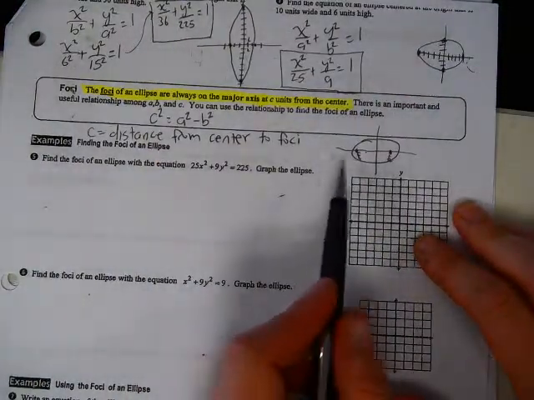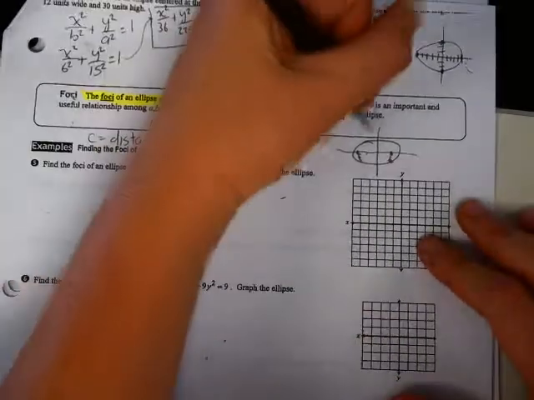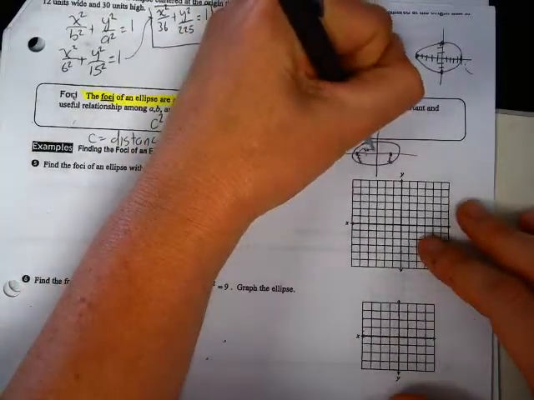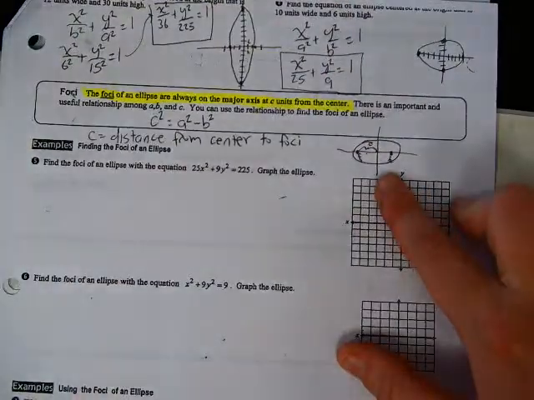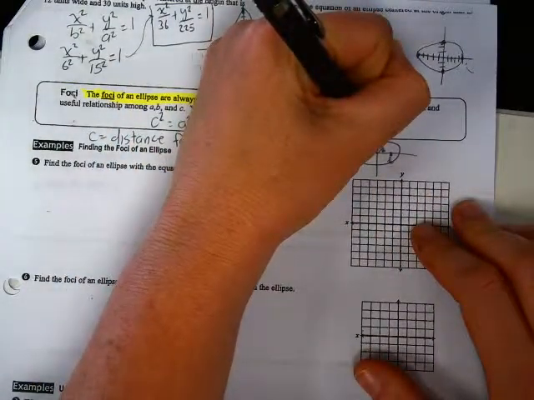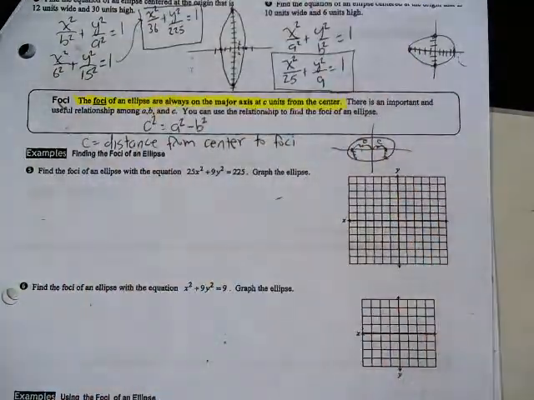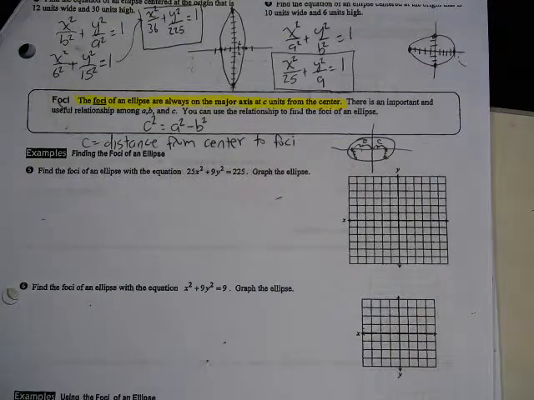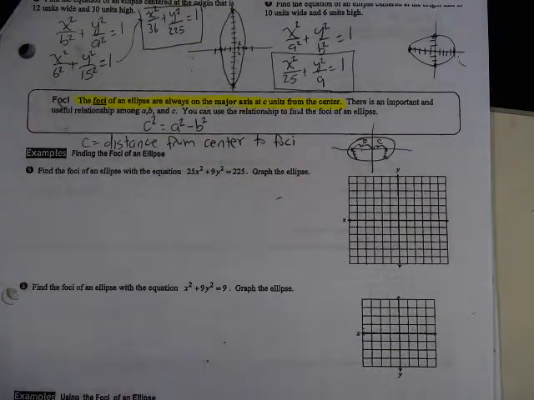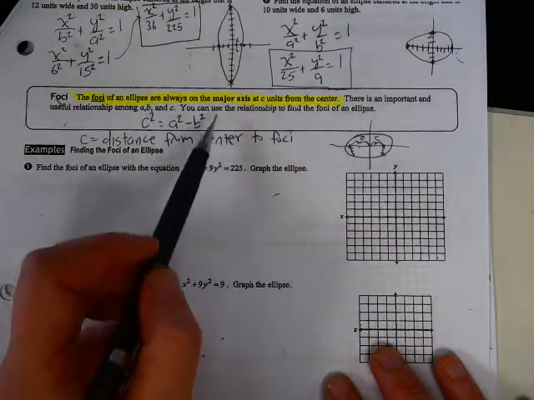Now the distance from the center to a focus is C. A little hard to see. One more time, distance from the center to the focus is C. But this is the formula we're going to use quite a bit.